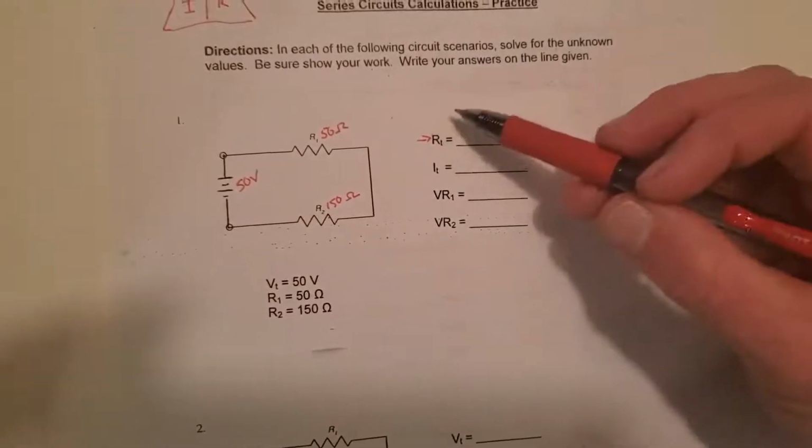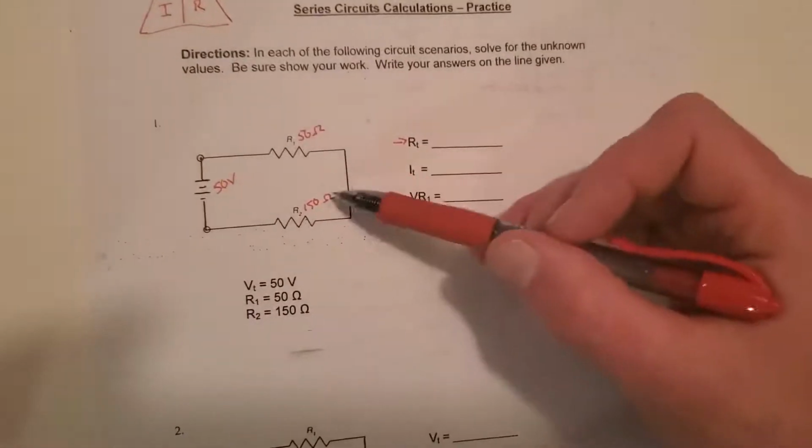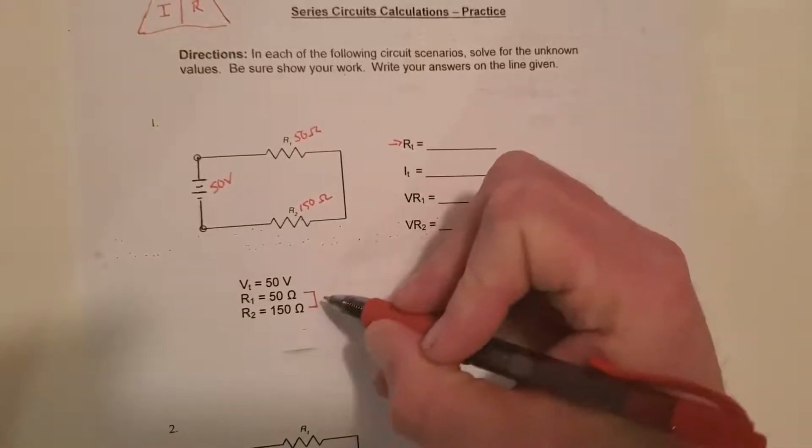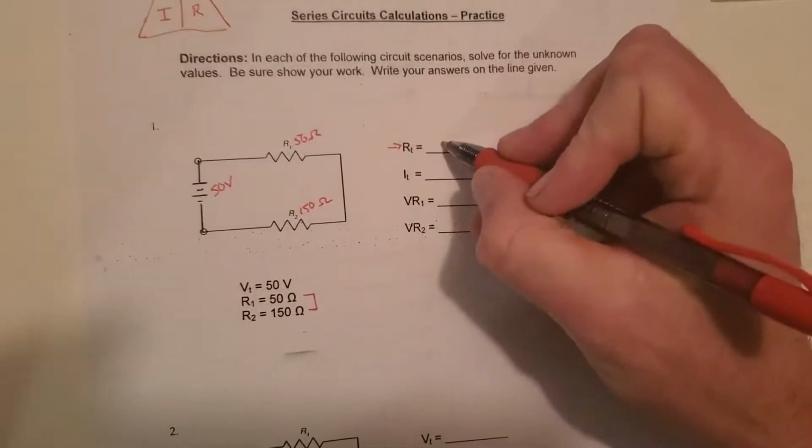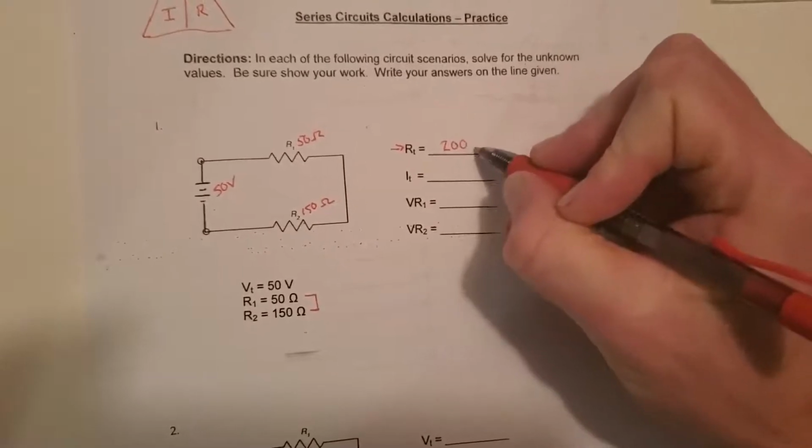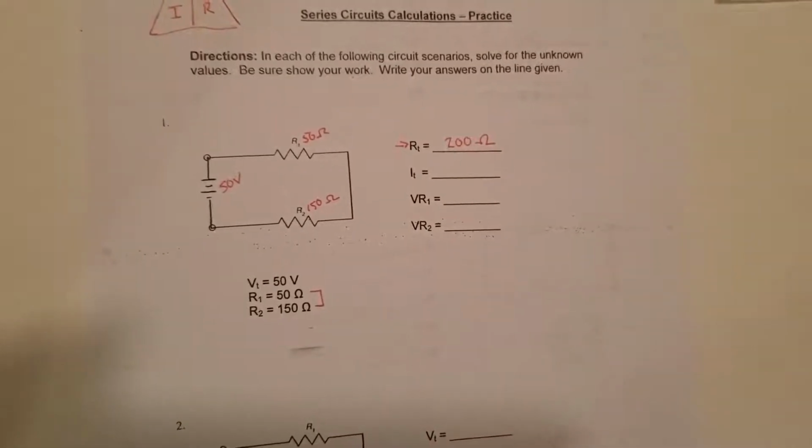So we learned today that RT is resistance total. It's just the sum of the resistors. So 50 and 150 is going to be 200 ohms. So that's our first answer.